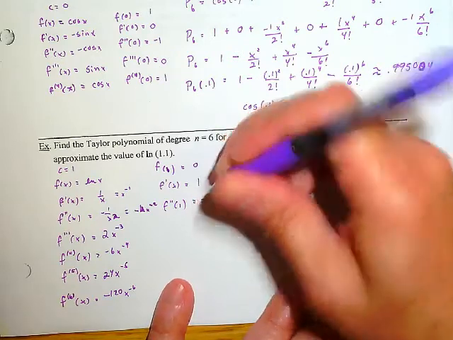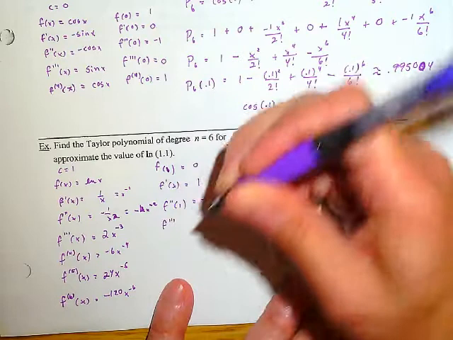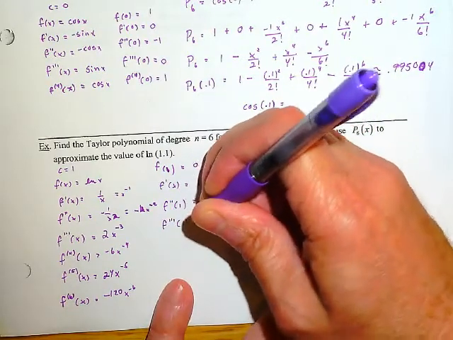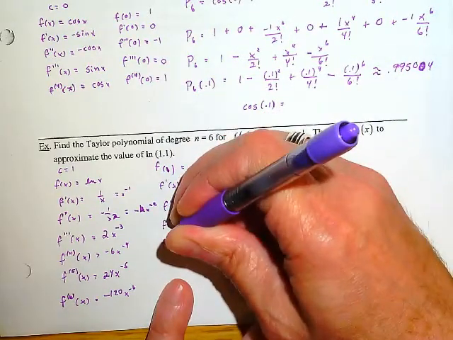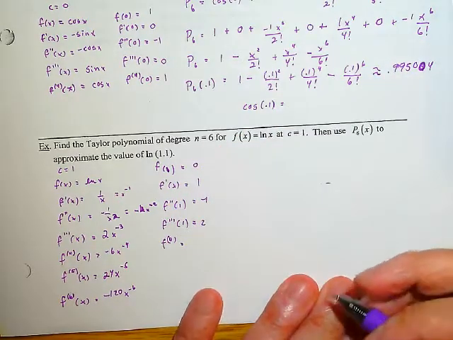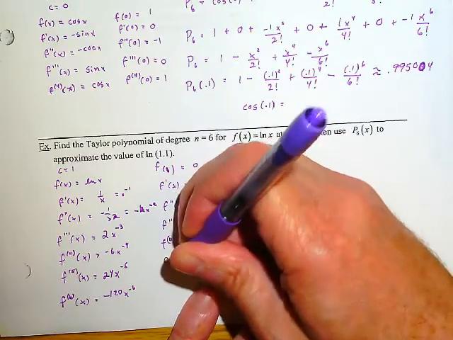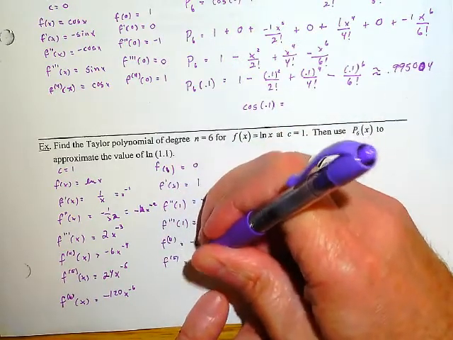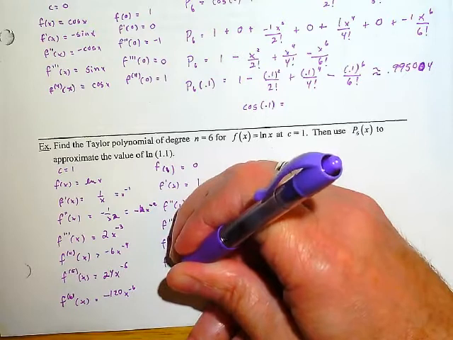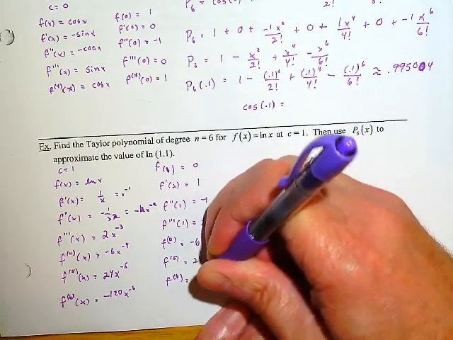Okay. What about f triple prime? That's going to be positive 2. F, fourth derivative here, negative 6. And the fifth derivative, positive 24. The sixth derivative, negative 120.